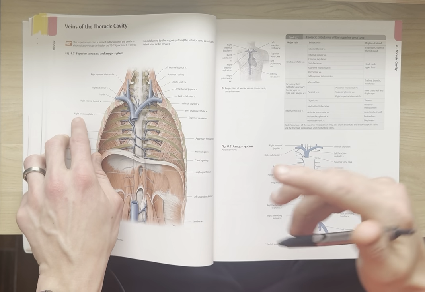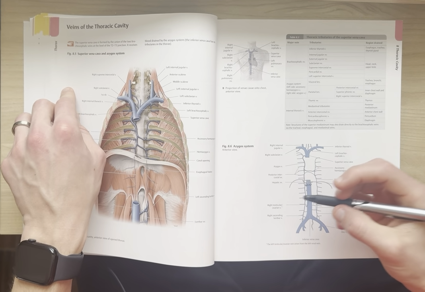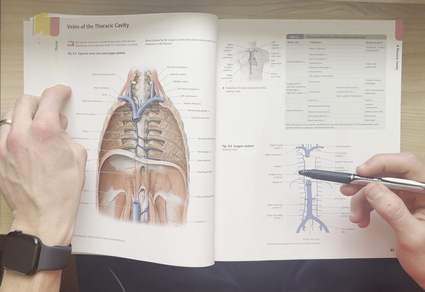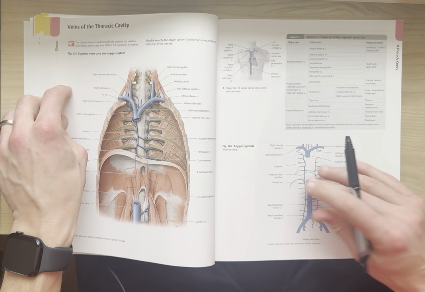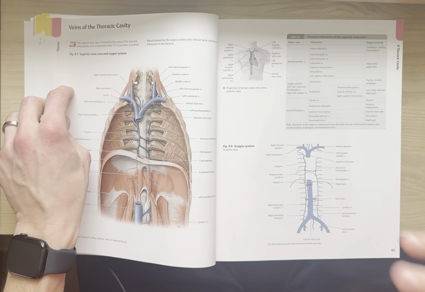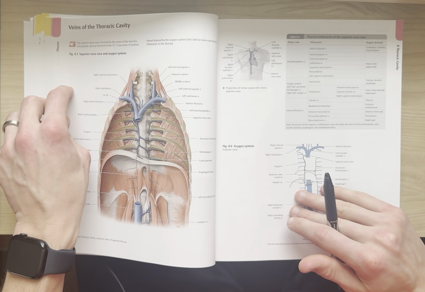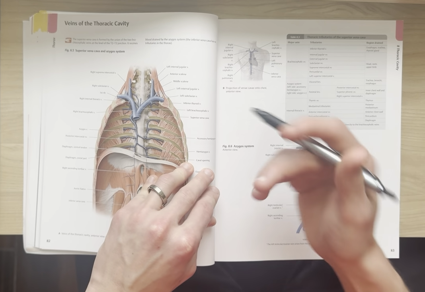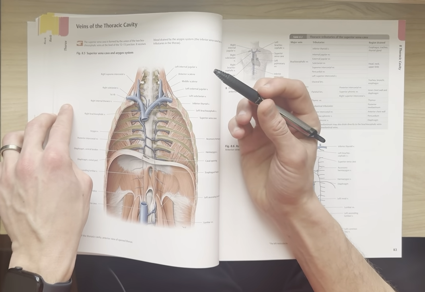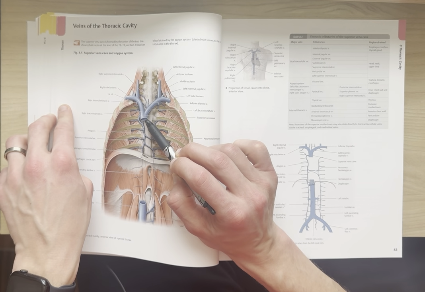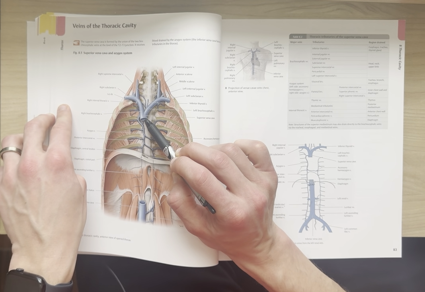So, it says the superior vena cava is formed by the union of the two brachiocephalic veins at the level of the T2, T3 junction. It receives blood drained by the azygos system. The inferior vena cava has no tributaries in the thorax. Interesting. So, let's find that superior vena cava right there. So it's at the T2, T3 junction, and it receives blood drained by the azygos vein system.